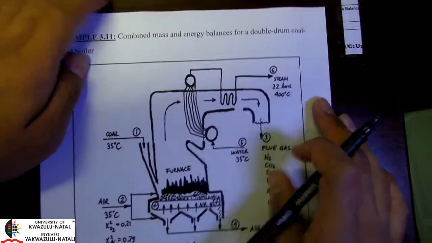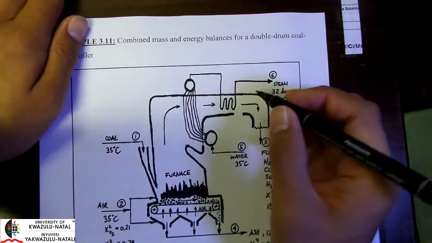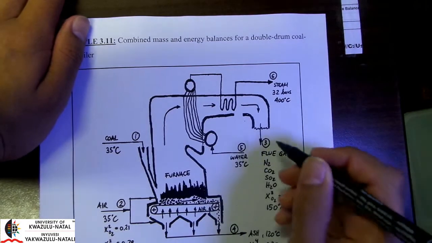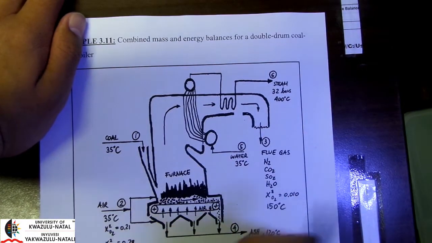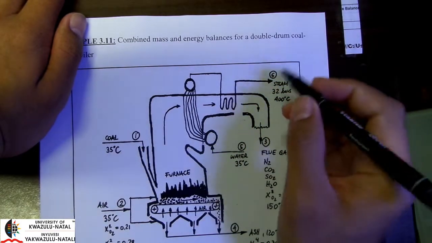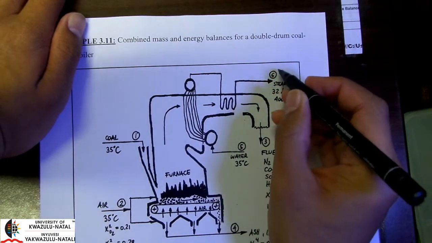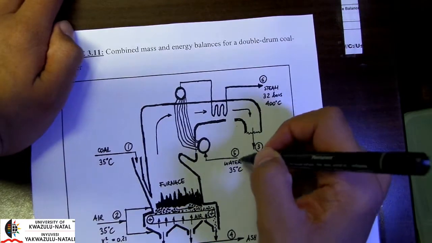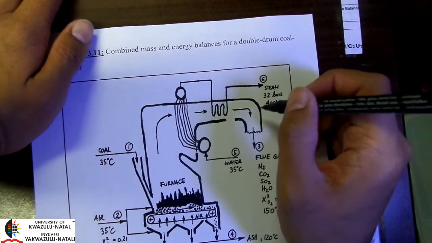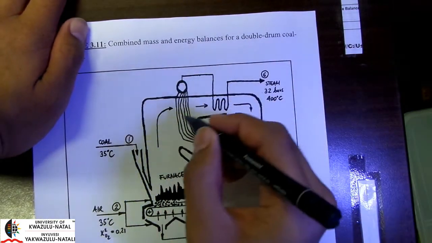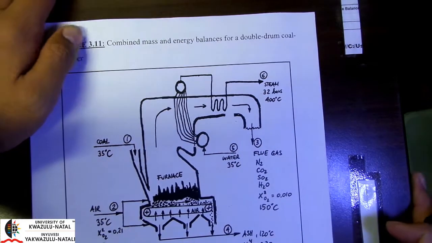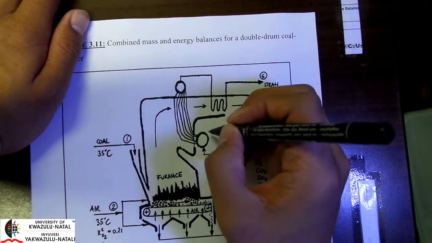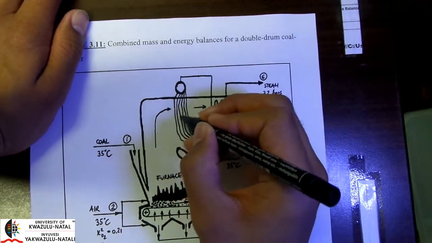Now, it must be stressed that the balance between streams 3, 4, 1 and 2 is completely separate to the balance between streams 5 and 6. Okay, so streams 5 and 6 do not mix in the boiler. They do not mix with streams 1, 2, 4 or 3. We simply have an energy exchange between them.